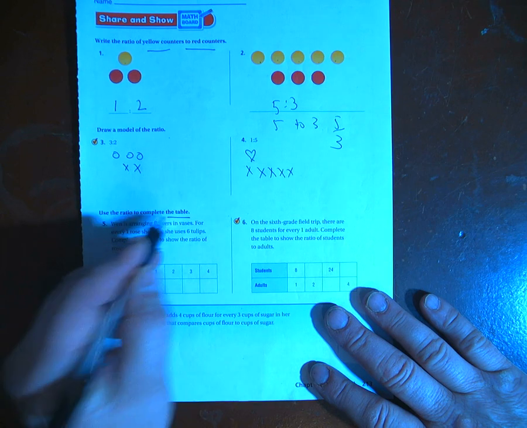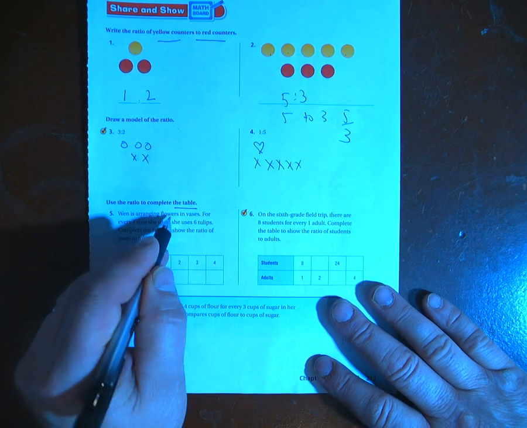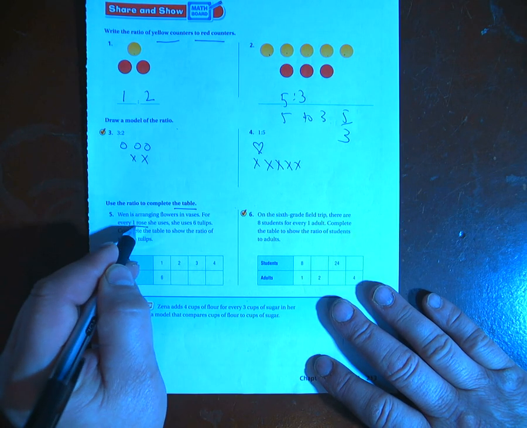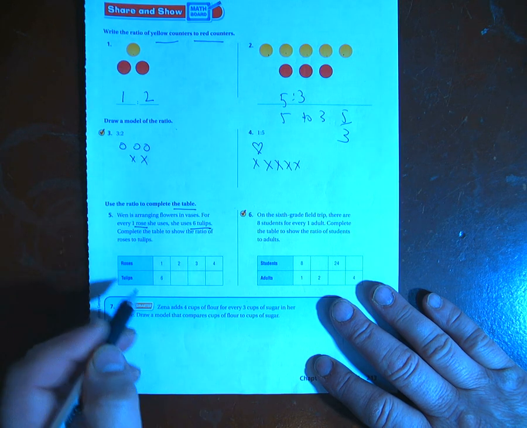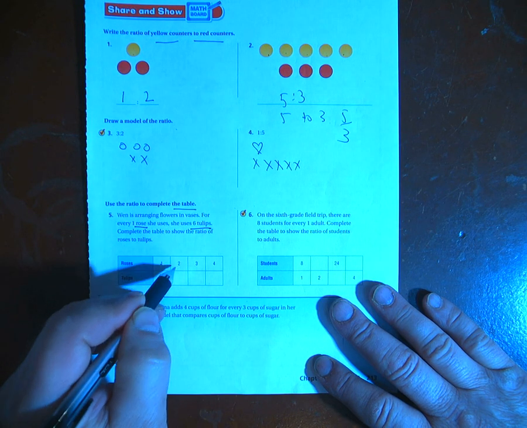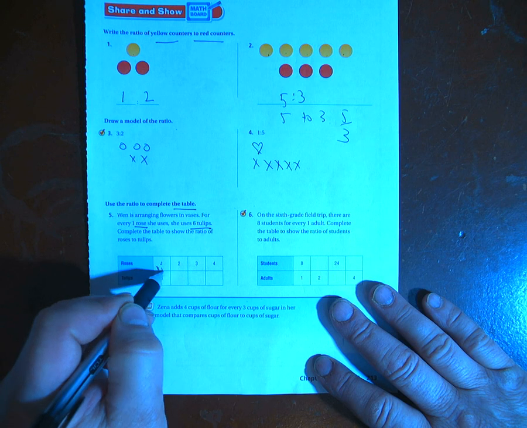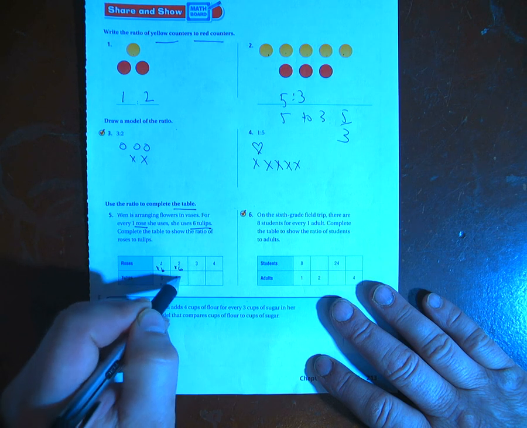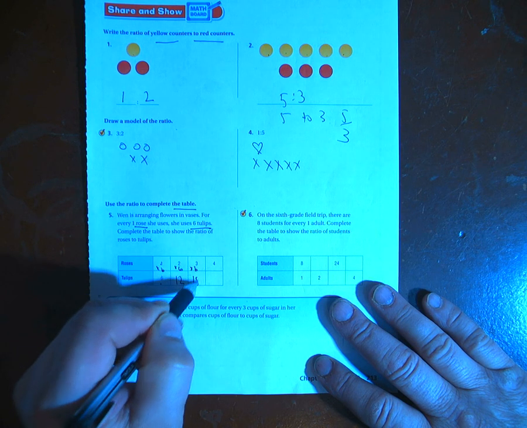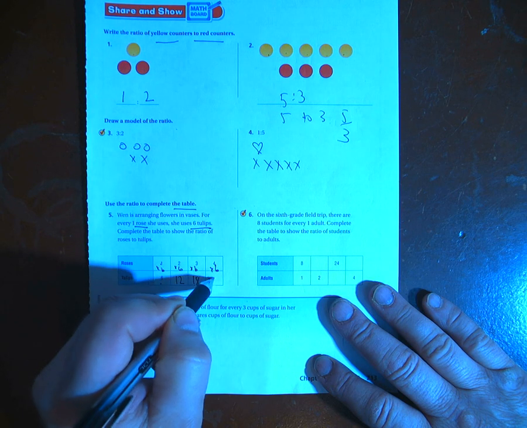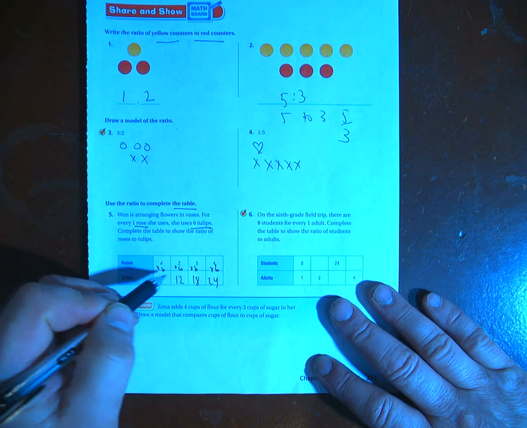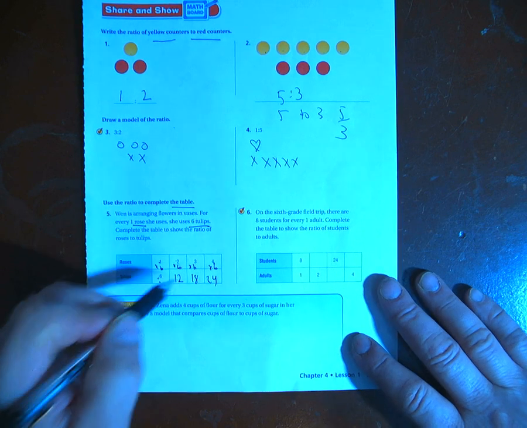Use the ratio to complete the table. When arranging flowers in vases, for every 1 rose she uses, there are 6 tulips. So we've got 1 to 6. So that's times 6, times 6. That's 12. Times 6, 18. Times 6, 24. Notice, 1 times 6 is 6. 2 times 6 is 12.